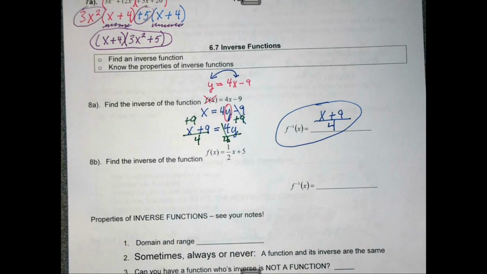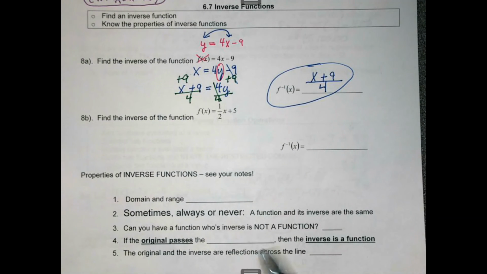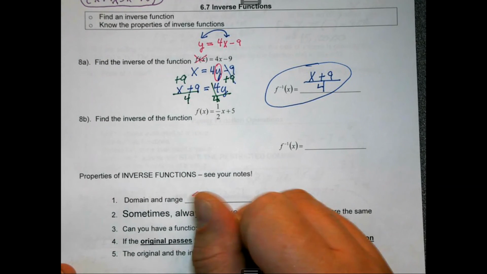Okay. So wait, what? I'm sorry, sir. This is on your test too. These questions are going to be on your test. With inverse functions, what happens to the domain and range? Switch, right? My domain becomes my range becomes my domain. So they switch.